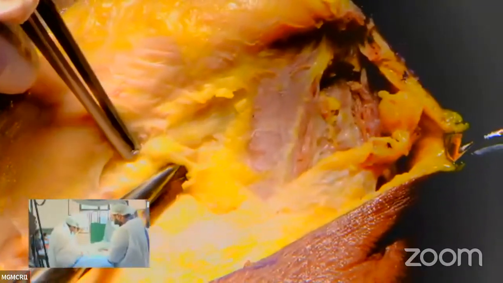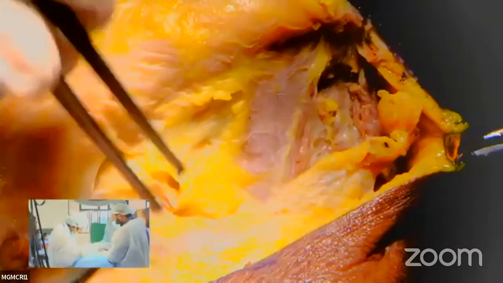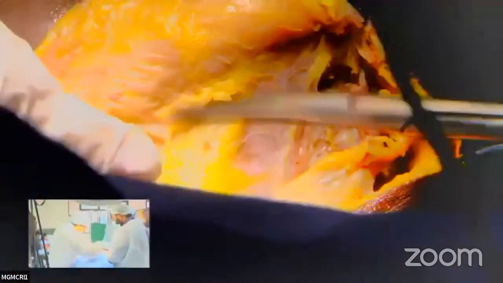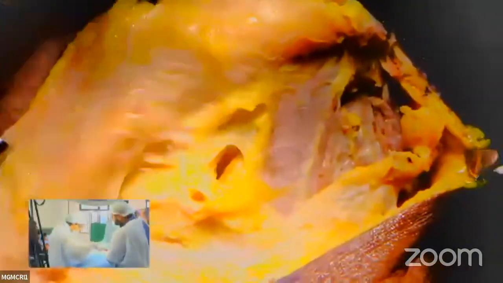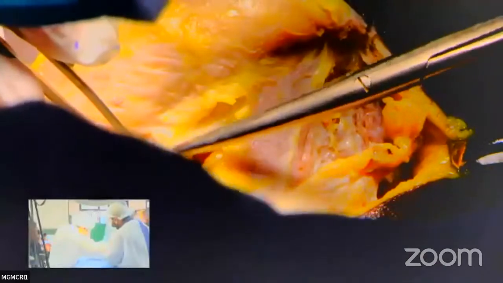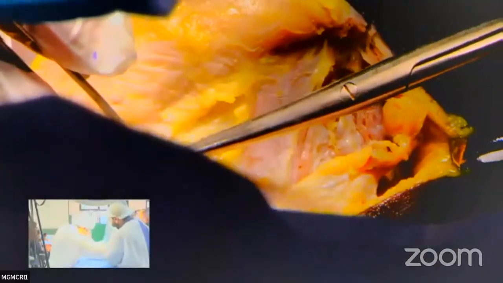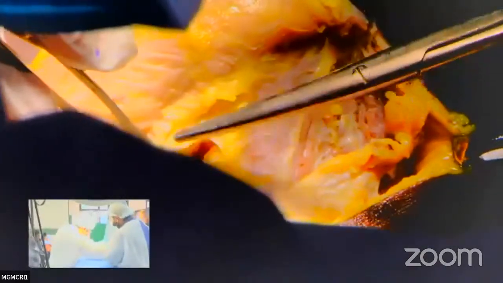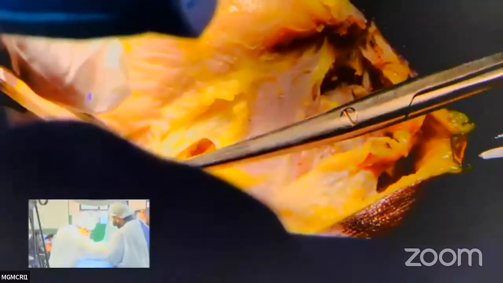So next step, we have seen the marginal mandibular. Next step, we would identify the facial artery and facial vein. Just trace the marginal mandibular. Below the marginal mandibular now, you'll have the facial artery and facial vein.